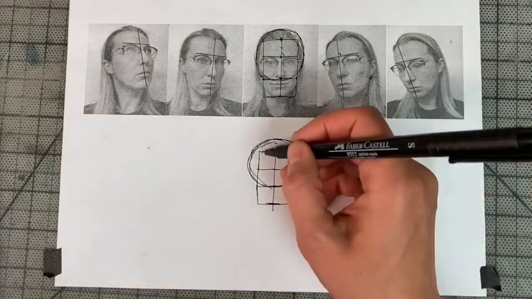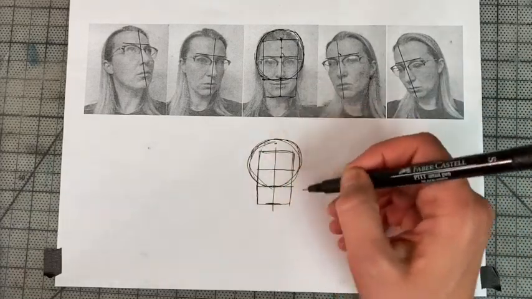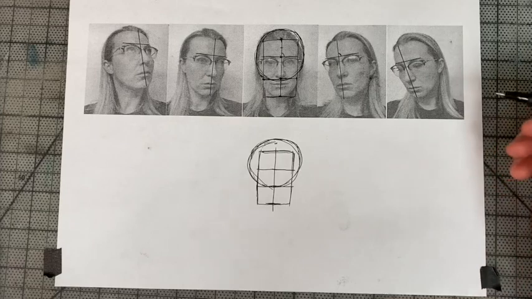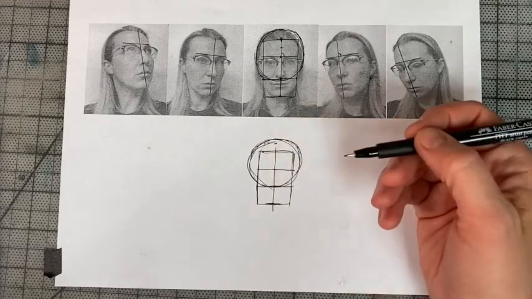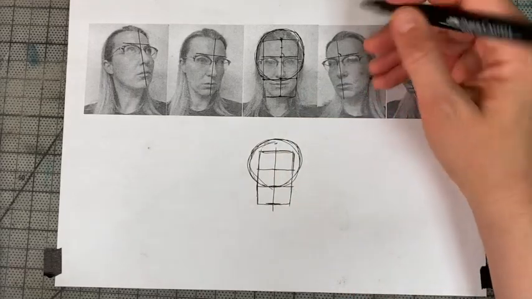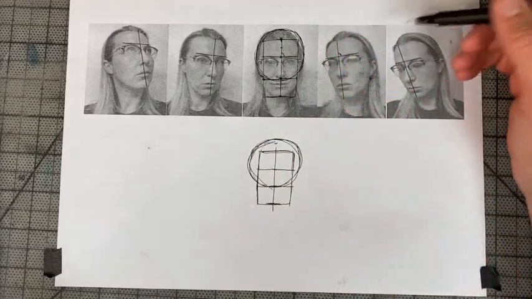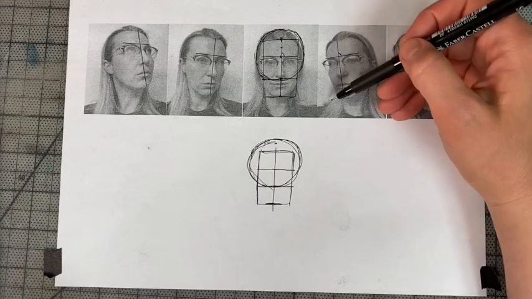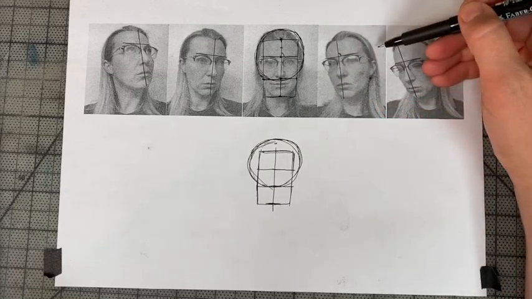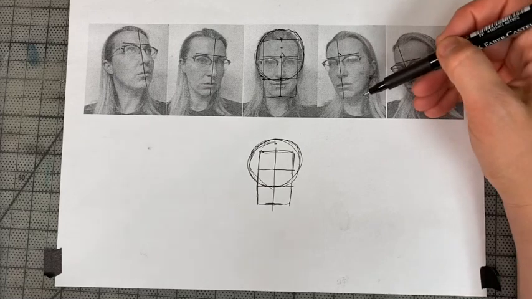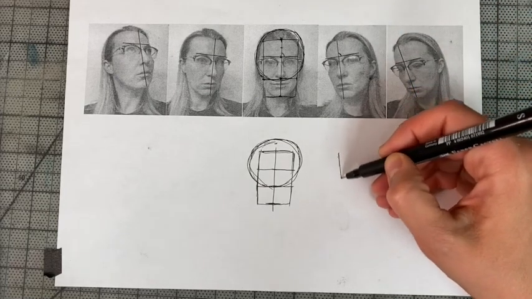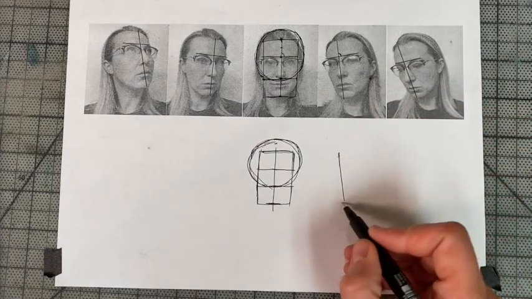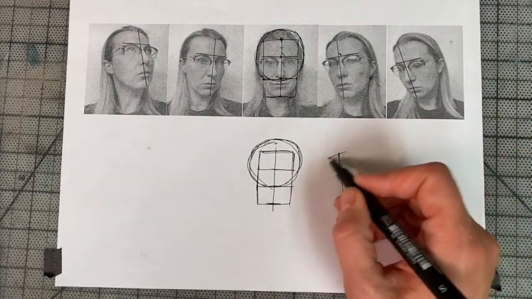But what this view doesn't show us is that the face actually is like a box. And the front plane of the face is 1 of 6. So we have the front plane of the face, we have 2 sides to our face, the back of our head, the top of our head, and the bottom of our head. And what our face actually looks like is a box.